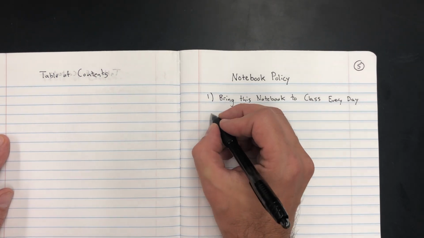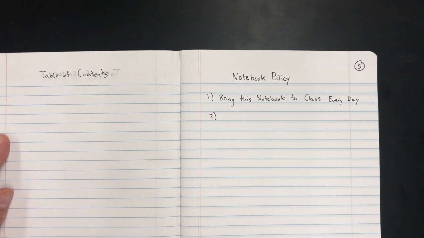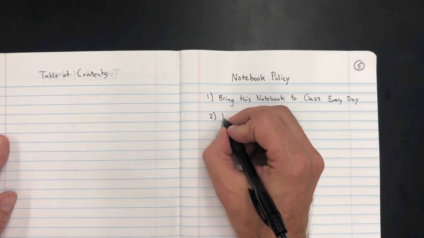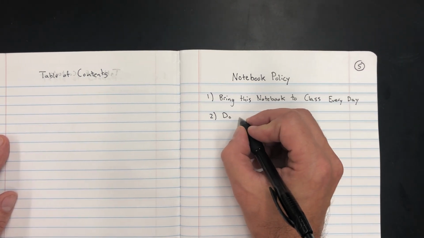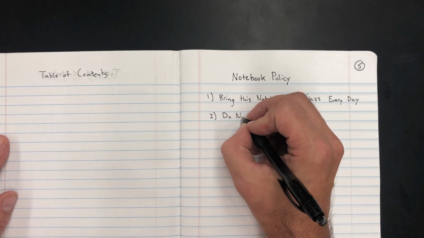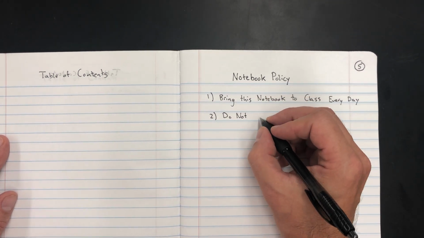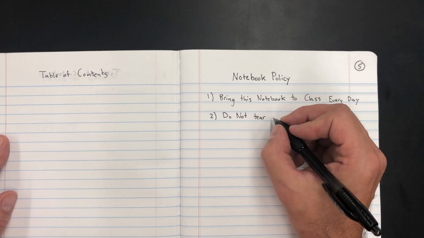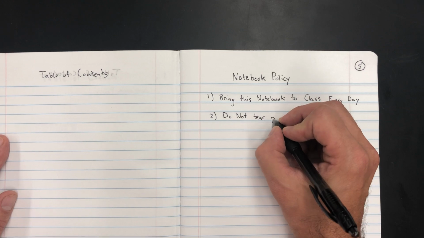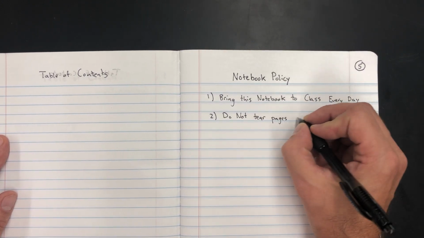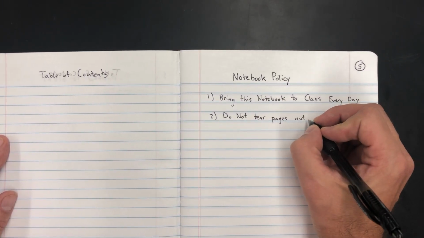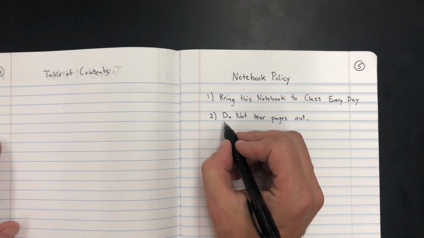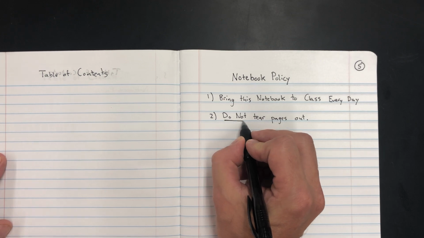Number 2, do not tear pages out. Okay. So again, do not tear pages out.